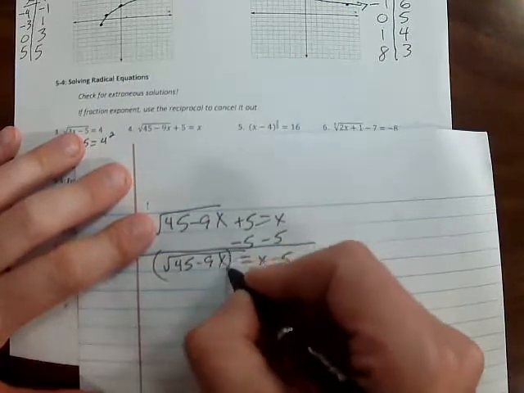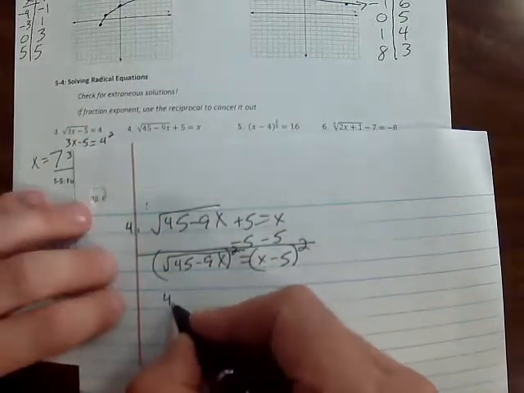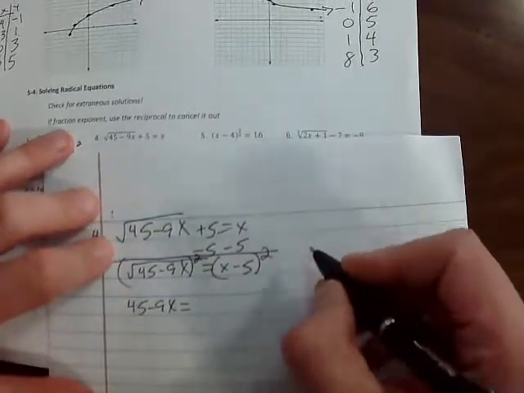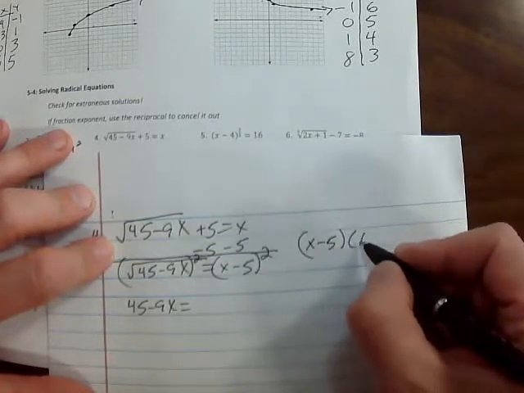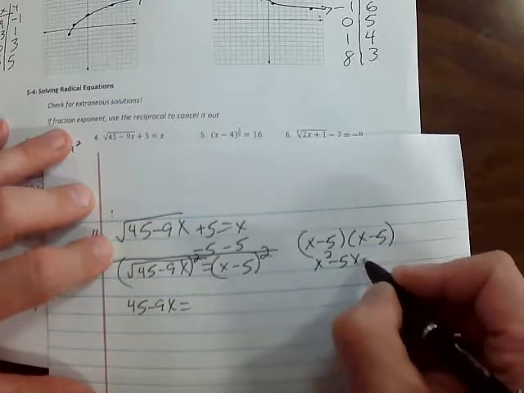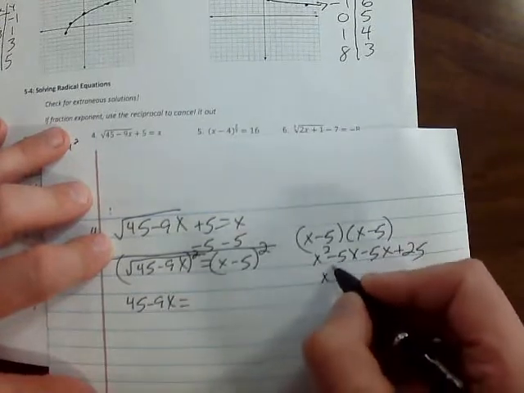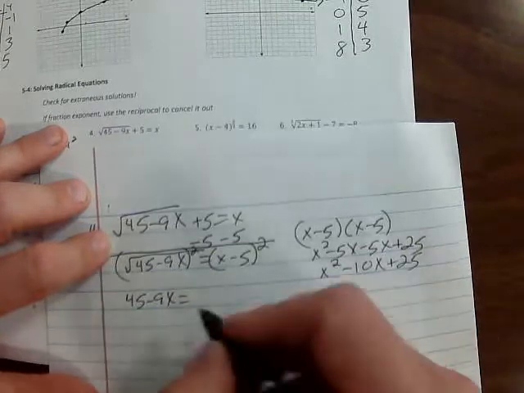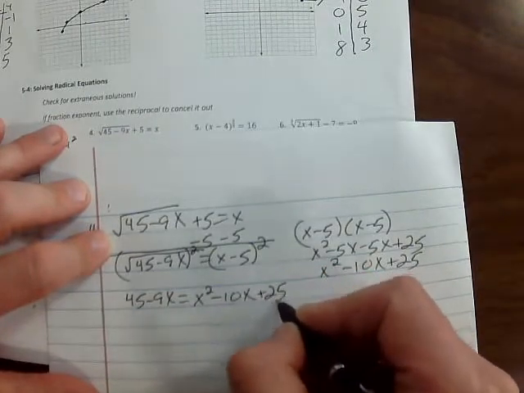Now I'm going to square both sides. And that's going to give me 45 minus 9x equals x minus 5 squared. So I'm going to do x minus 5 times x minus 5 and FOIL this. X squared minus 5x minus 5x plus 25. X squared minus 10x plus 25.